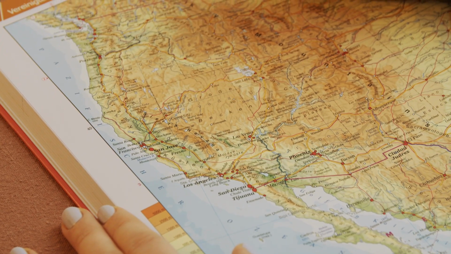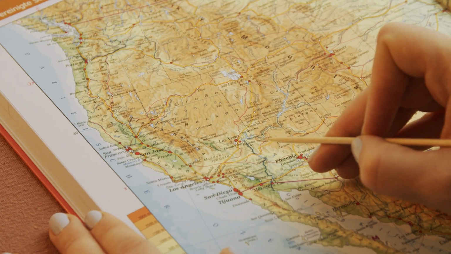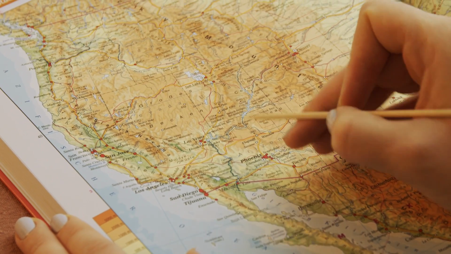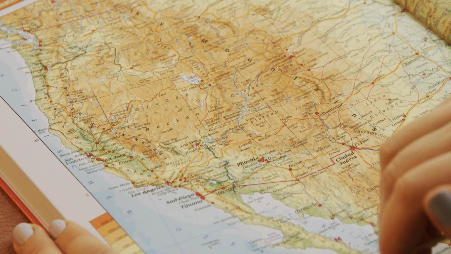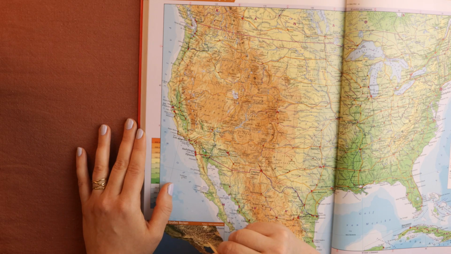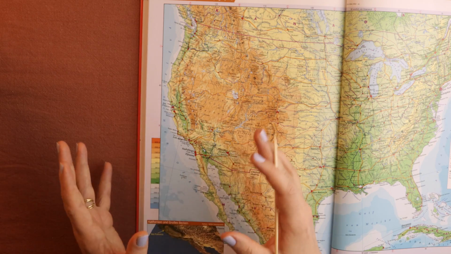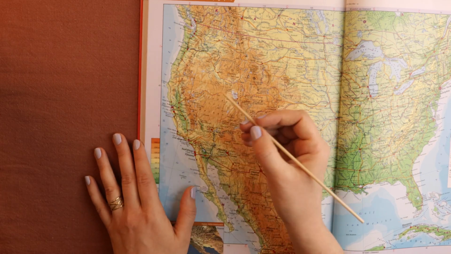And I've said last time when we talked about the Grand Canyon that it was close to the border, and a couple of you said it's actually quite far. I hope it's actually close this time.